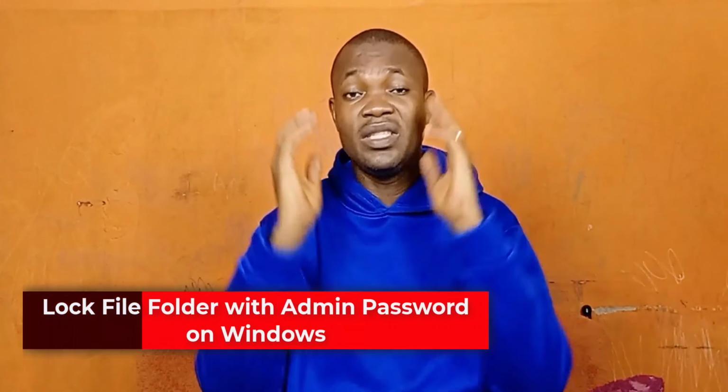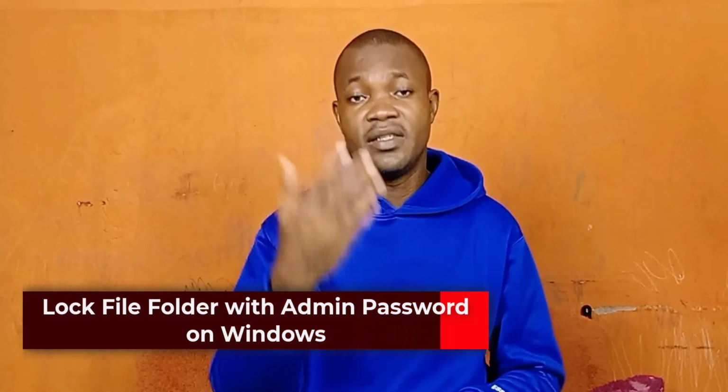In this quick tutorial, I will show you how to secure and lock any folder with admin password on Windows. It is a step-by-step tutorial guide.